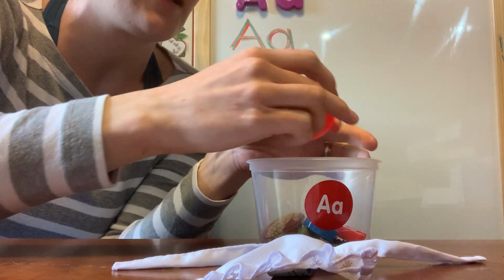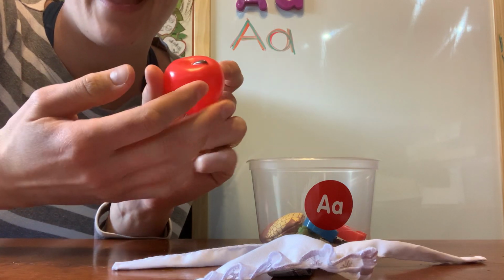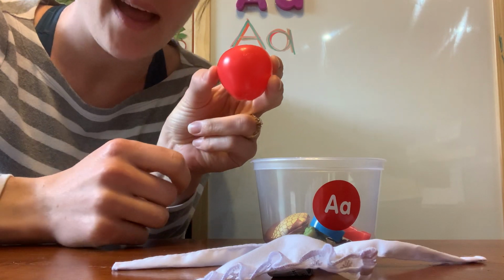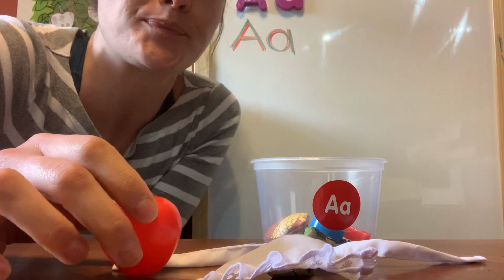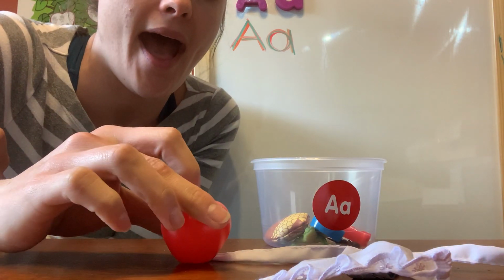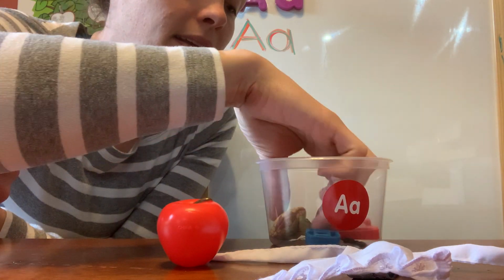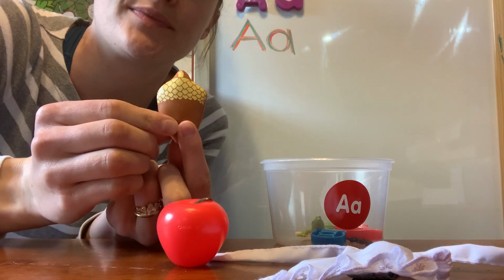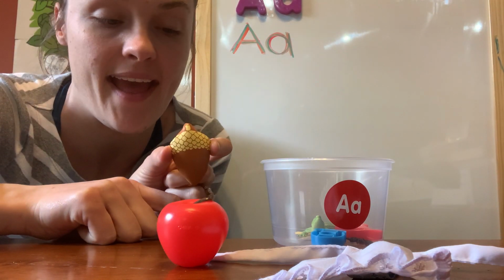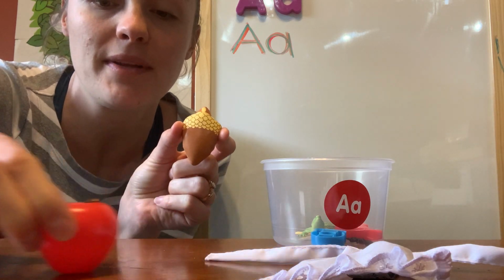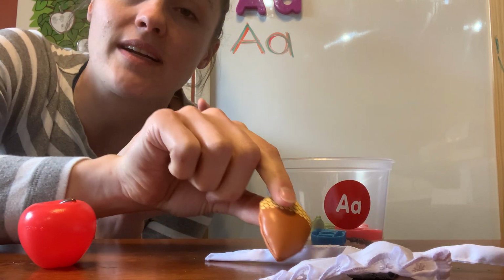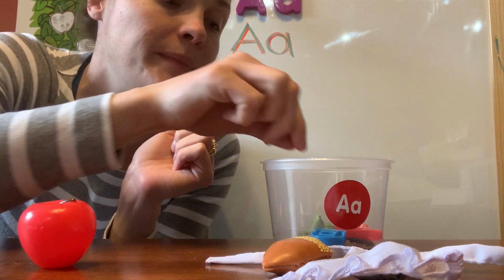All right, and the next one I have is an apple. So the A says the A sound in apple. All right. So we've got apron, apple. I've got an acorn. So I'll put this apple over here. It's got the a sound, and the acorn can go with the apron.